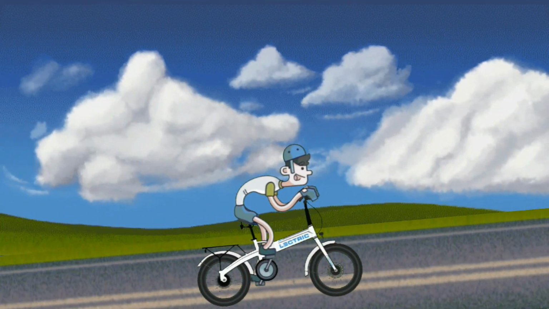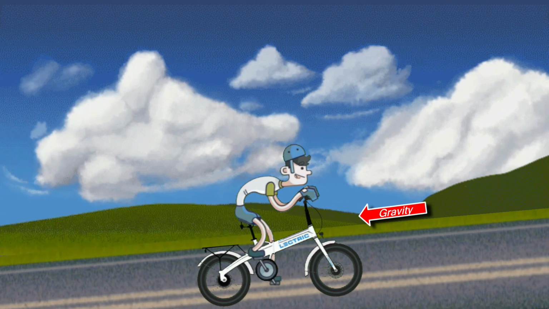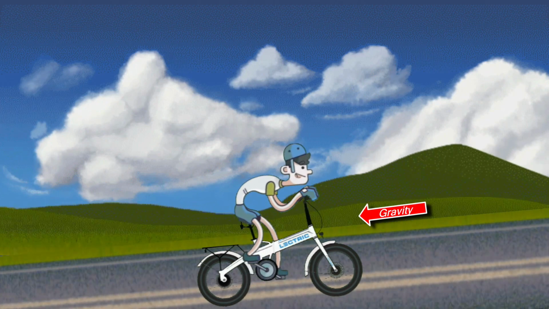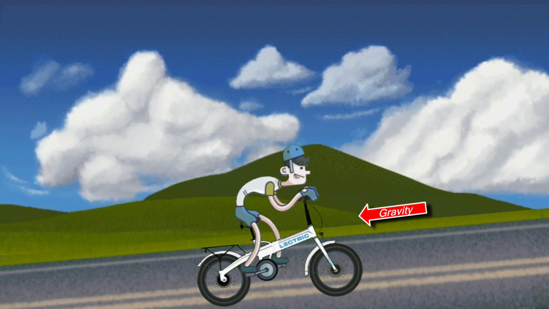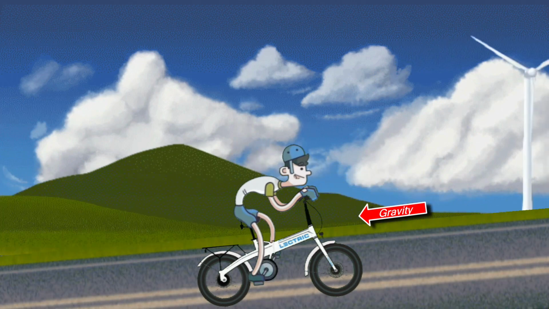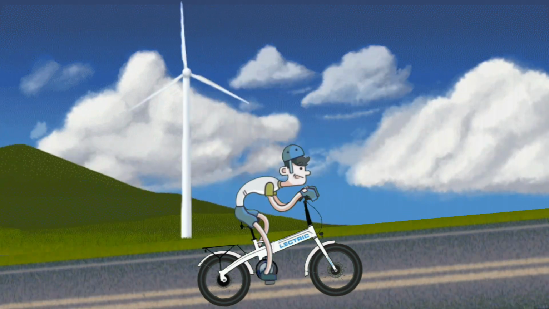Riding uphill will induce gravity that will hold the e-bike back, resulting in a reduction in speed. The e-bike's controller will send more current to the motor to try to maintain speed. Due to the increased current going to the motor, the battery's voltage level will drop.